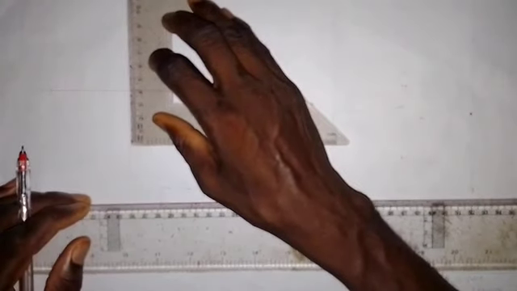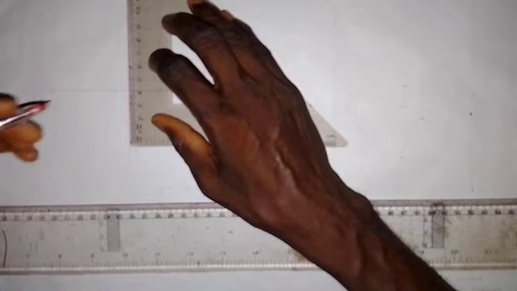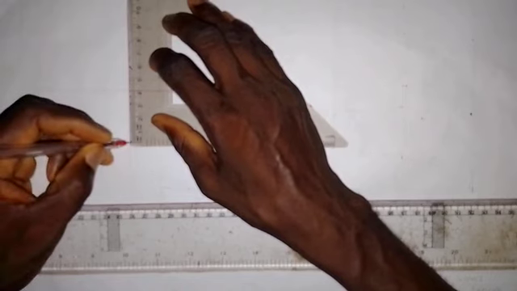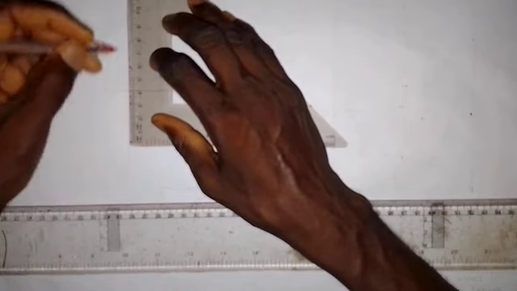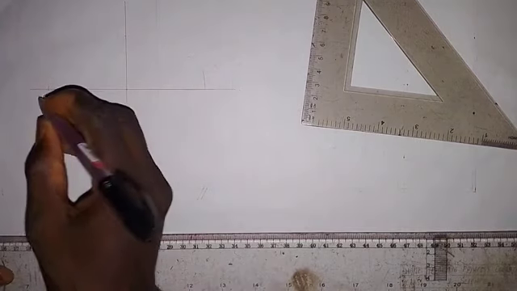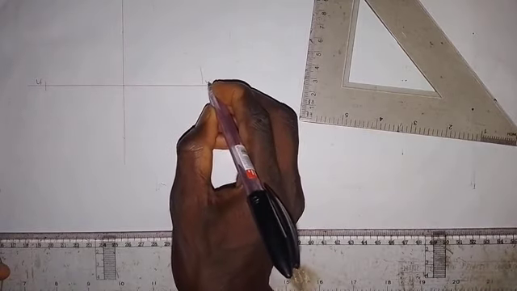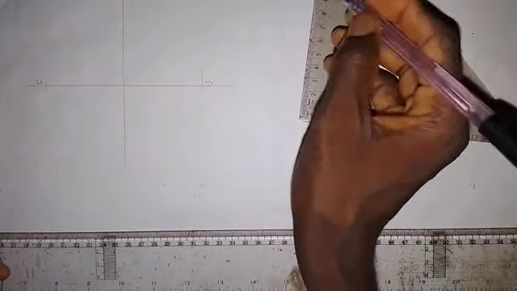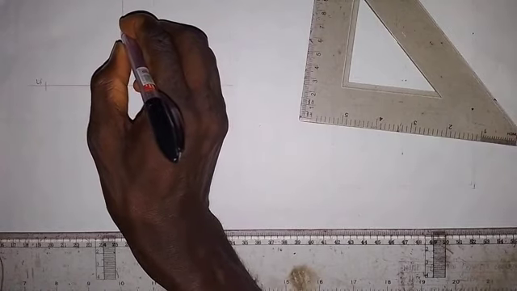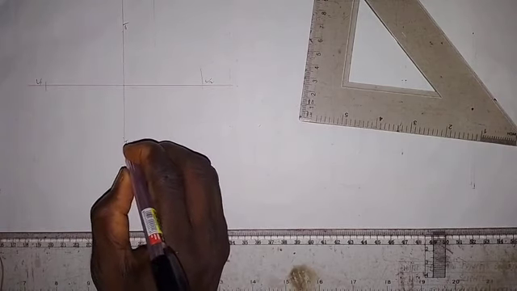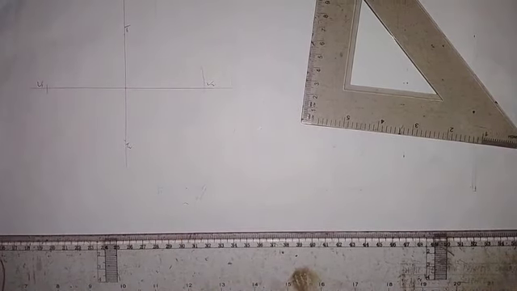I want to take a measurement of the minor axis on the vertical line. So from this point here, we take 40 millimeters down and 40 millimeters up. That is 80 millimeters. I'm going to label these points: I will call this V1 and this V2. Then this point I will call T1, and this is point T2. This is how I want to label it.